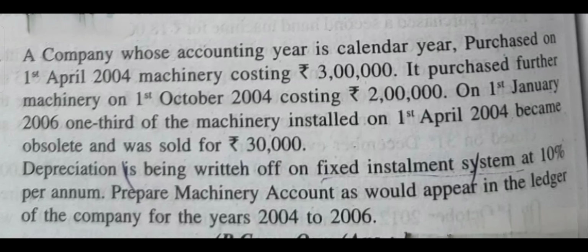Then again the company has purchased further machinery, that means another machinery, on 1st of October 2004, that cost them rupees 2 lakh.